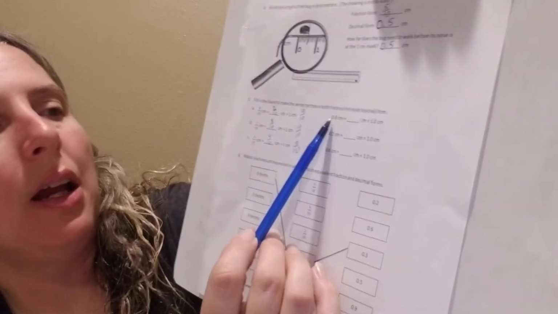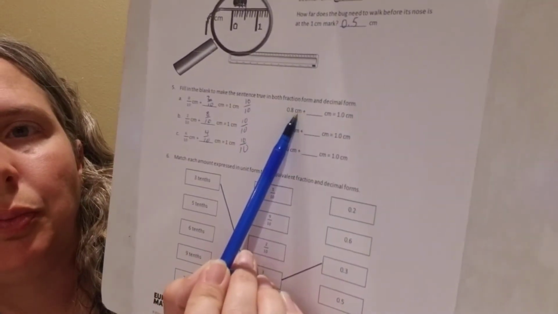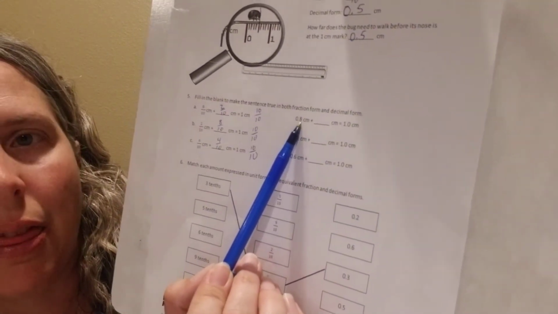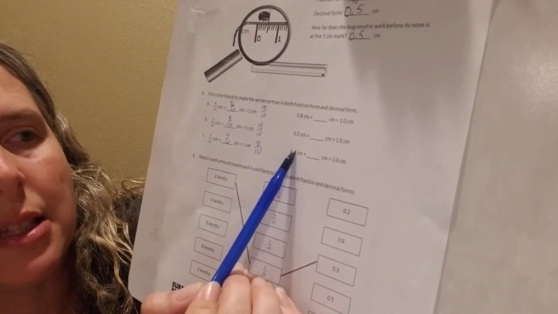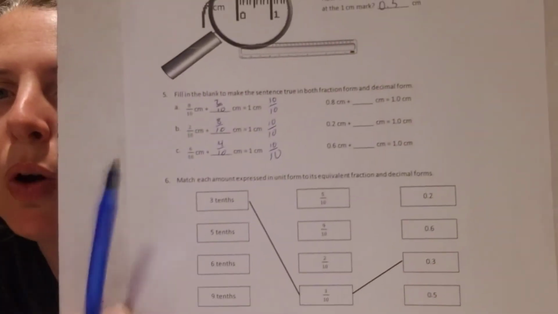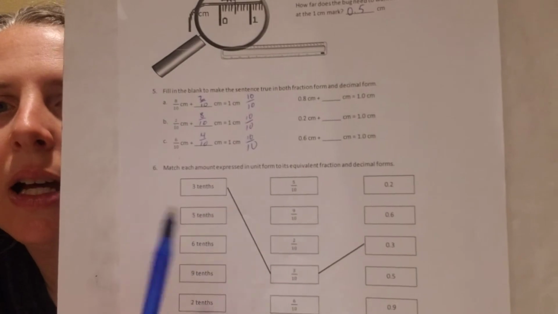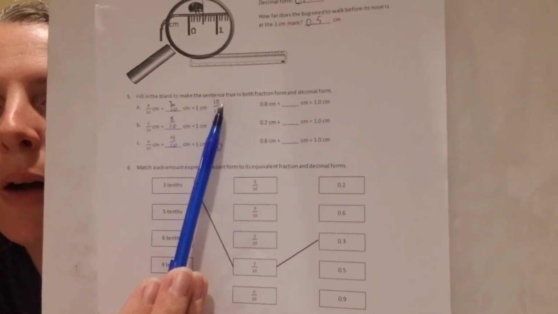All right, with the decimal form, it's the exact same thing. We know that what they give you right here in the decimal is a tenth, 8/10, 2/10, 6/10. Well, how many more tenths does it need to equal up to 1 whole, up to 10/10? Okay, it's going to be the same thing. So say them out loud. 8/10. How many does it need to get to 10/10, to 1 whole?